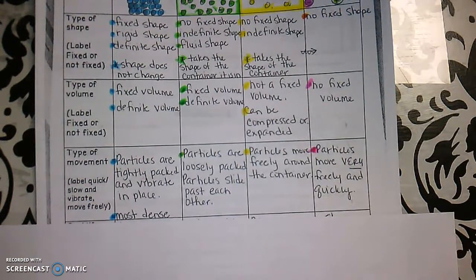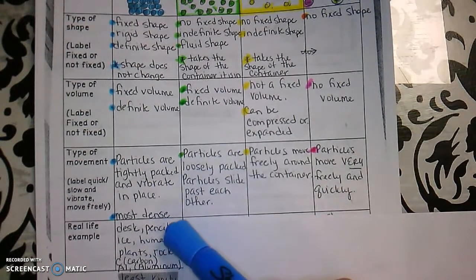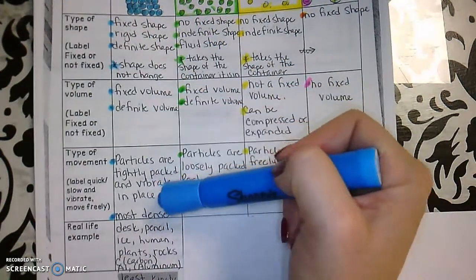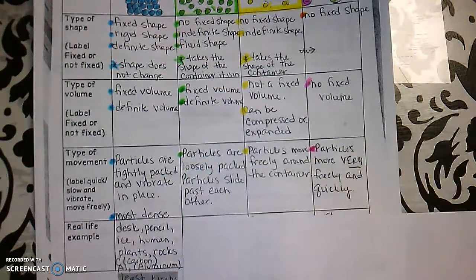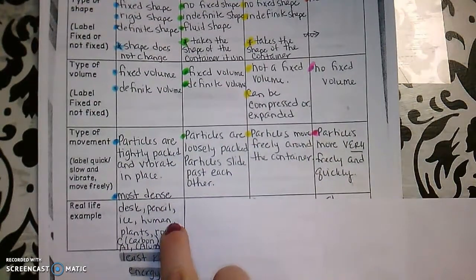All right, so here's our real life examples. For solids, the desk that you're sitting in is a solid. The pencil or pen that you're writing with is a solid. It's holding its shape. It's got a fixed volume. The particles are tightly packed. Ice. We humans are solid. We're full of liquids, but we hold our shape.